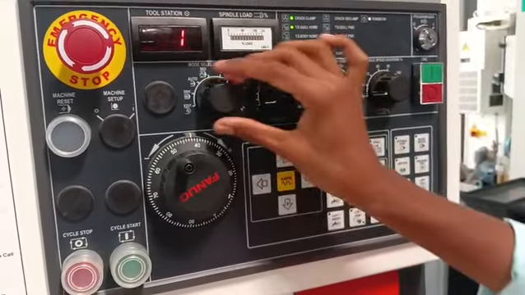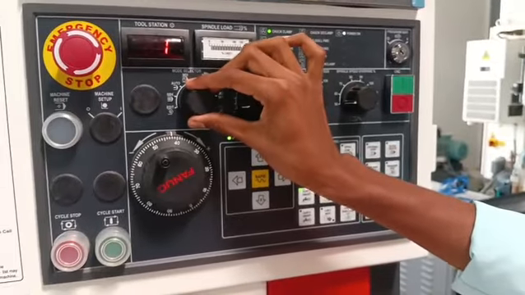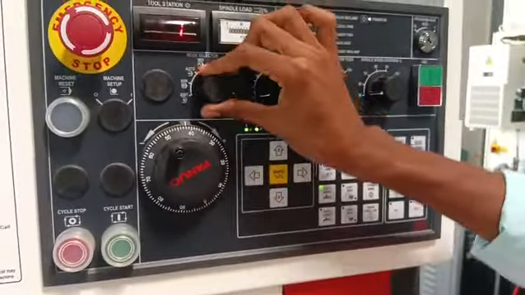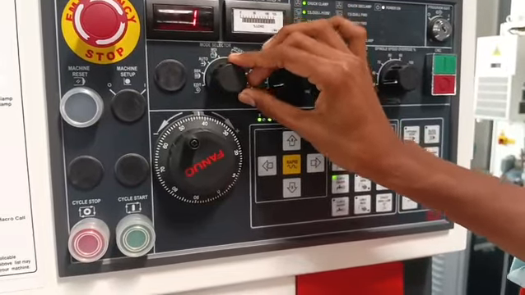MPG mode is to move the turret. Jog mode is to move the handle, turret to the workpiece. ZRN mode, zero return, is the home position.